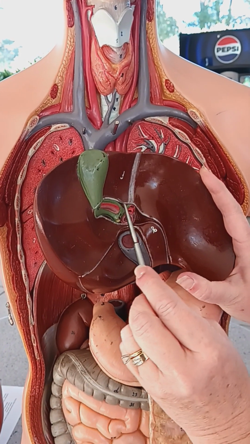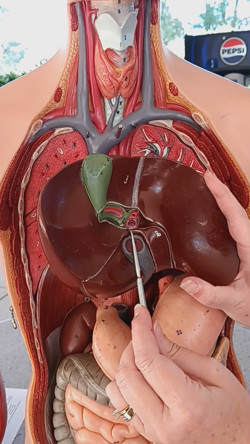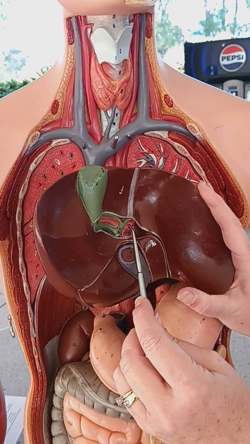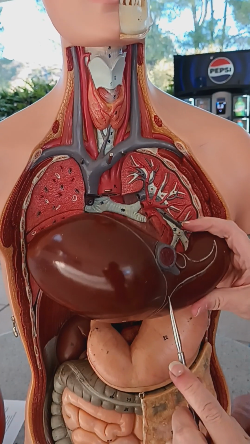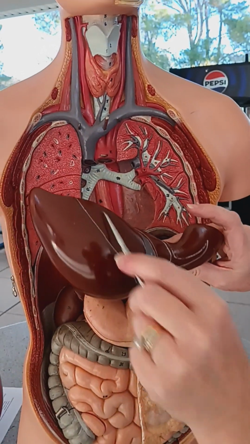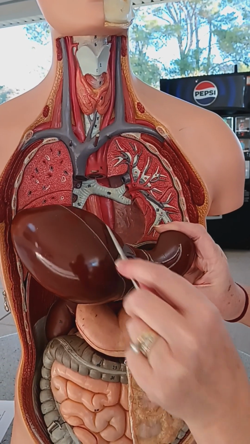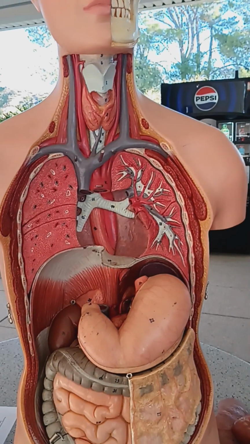These structures here are the structures of the porta hepatis, including our common hepatic duct, hepatic portal vein, and proper hepatic artery. Here we are able to see our right triangular ligament and our left triangular ligament, and the space between there is the bare area.